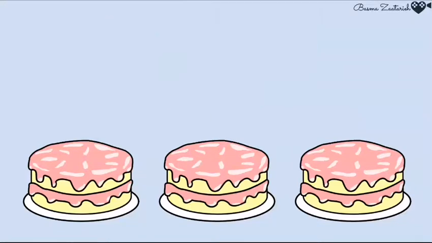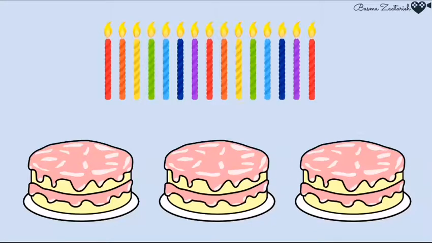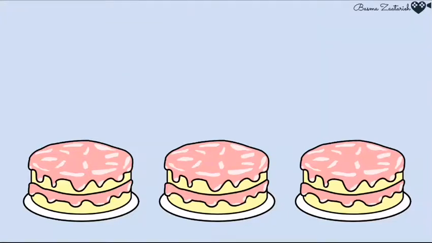So we are going to divide or split the total number of candles into the number of birthday cakes. But how are we going to do that? We are going to put the candles one by one on each cake. So one on the first cake, on the second, on the third.